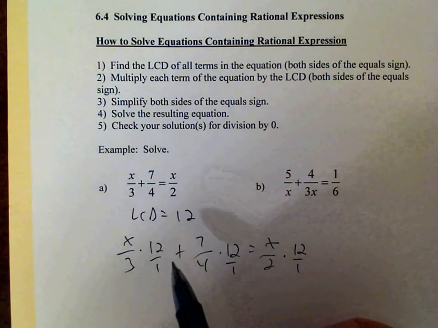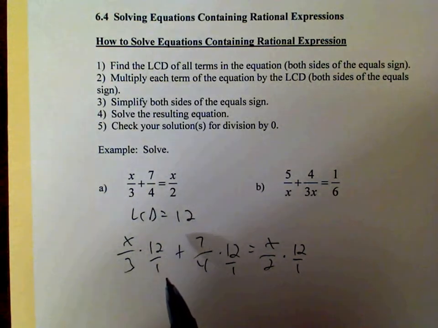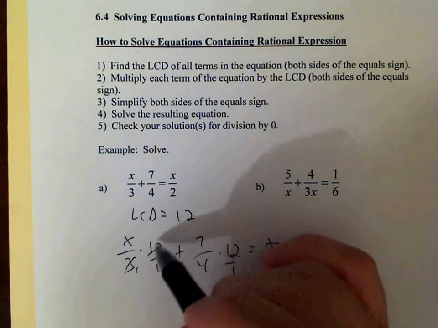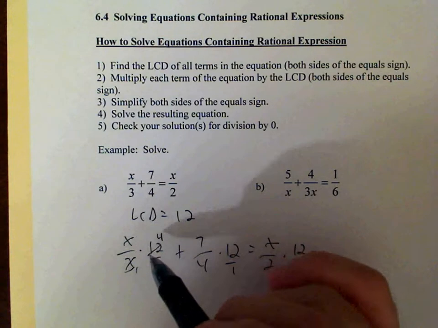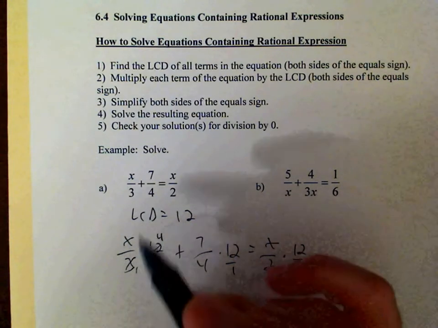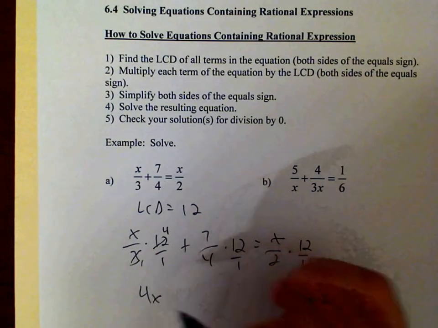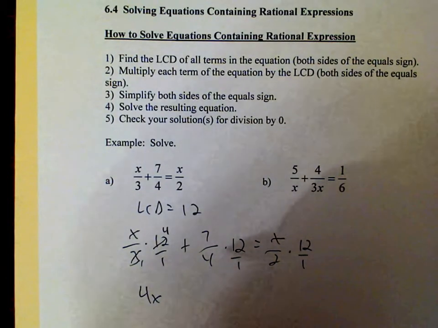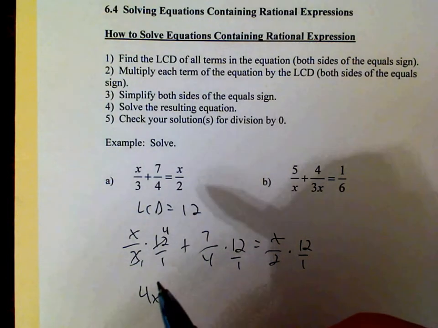So you can multiply straight across and then reduce, or do what I do and reduce first. 3 goes into 3 once, 3 goes into 12 4 times. When you multiply that out, you get x times 4, which is 4x over 1, which is 4x. No denominator besides a 1, and we don't care about 1s. That's what's going on. We're eliminating the denominators.